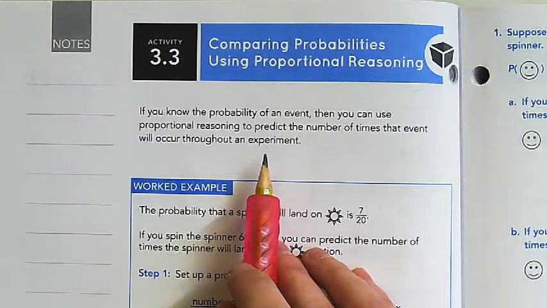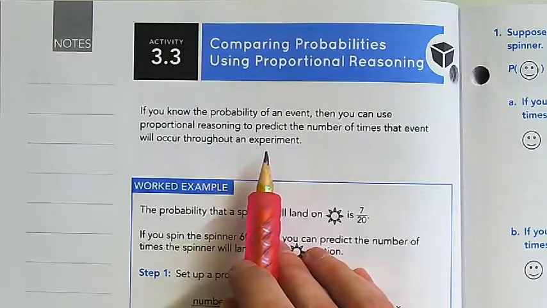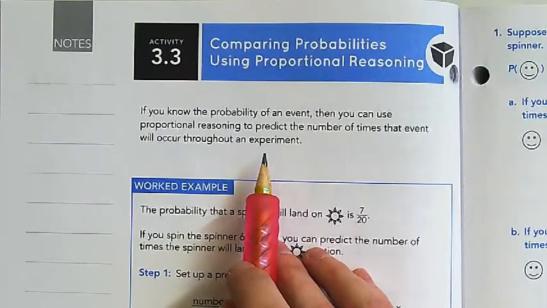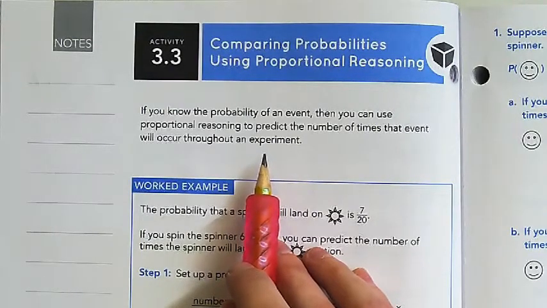So if you know the probability, you can use that to make an educated guess with evidence as to what could happen when you do the experiment. As we learned in the previous activity, it might not be perfect. We might not get the exact result when we do the experiment, but it should get us close.